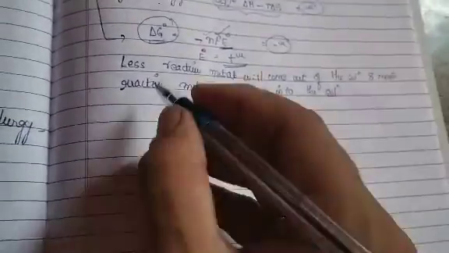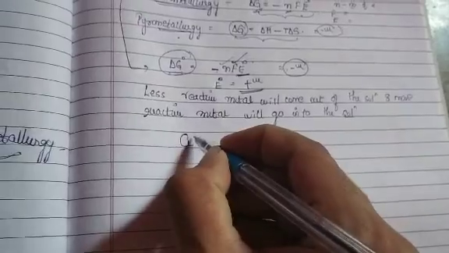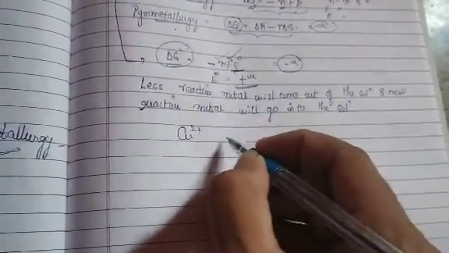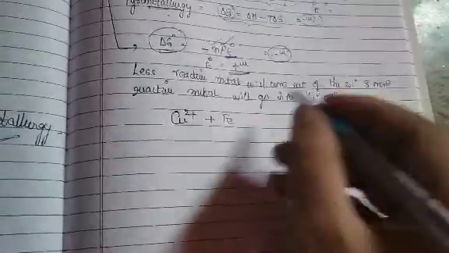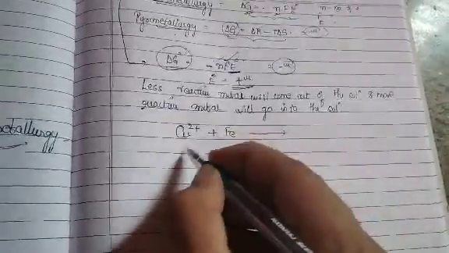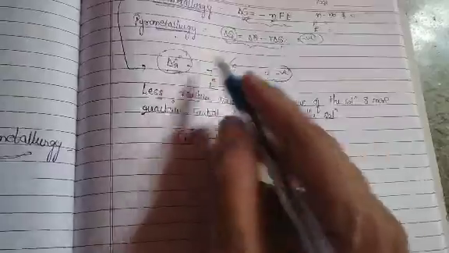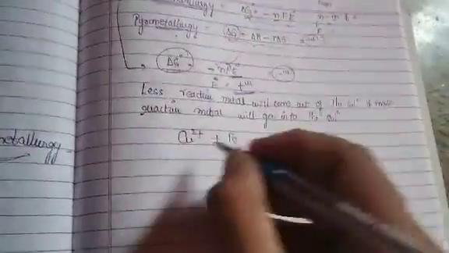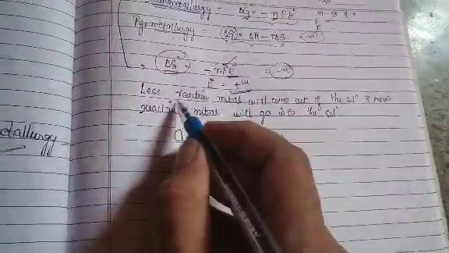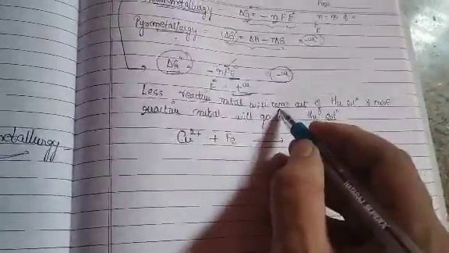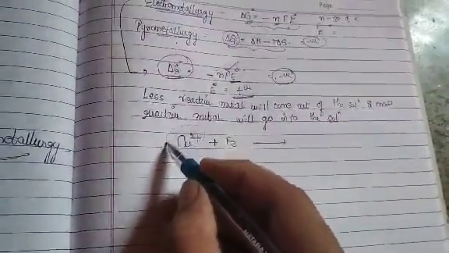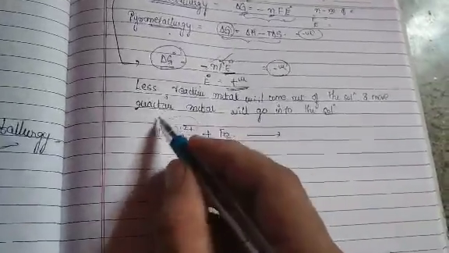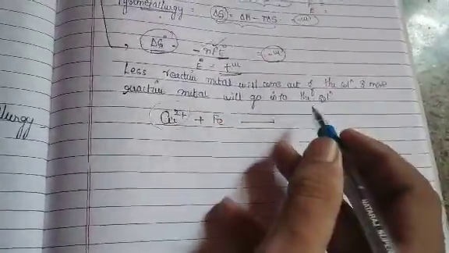Let us take an example. I am having a solution of Cu2+, and in that I am having iron as the electrode. When I am doing this process, if delta G is negative, the less reactive metal will come out of the solution. This is my solution part, Cu2+, so the less reactive metal is coming out of the solution.